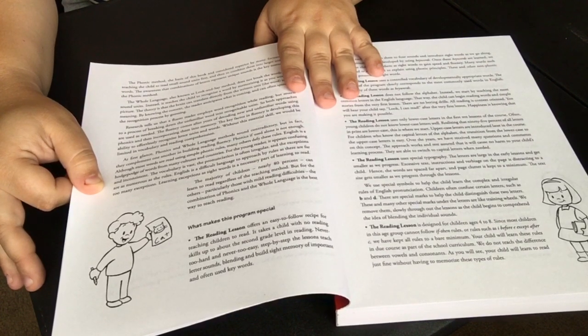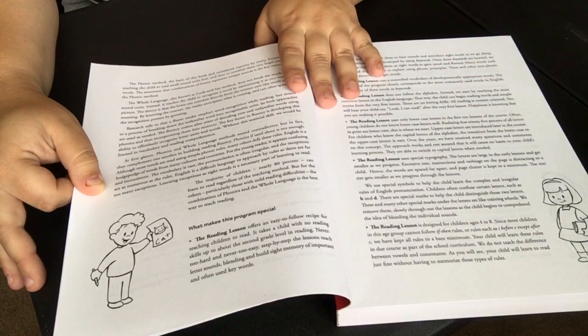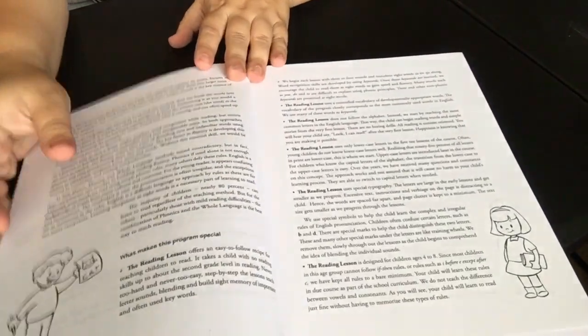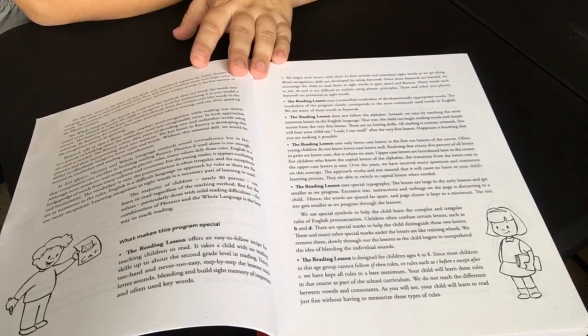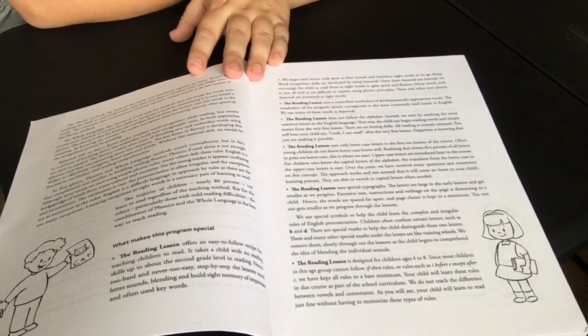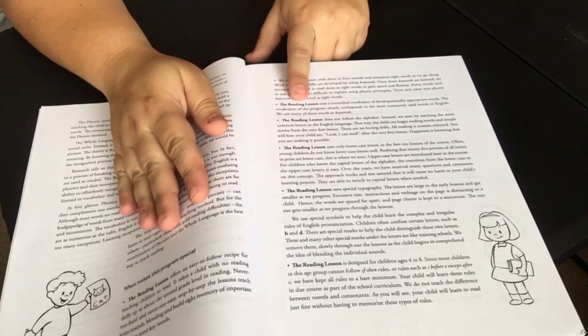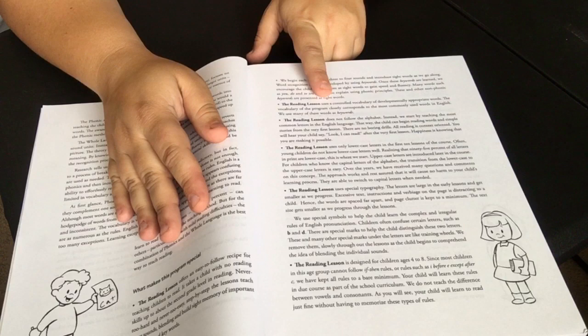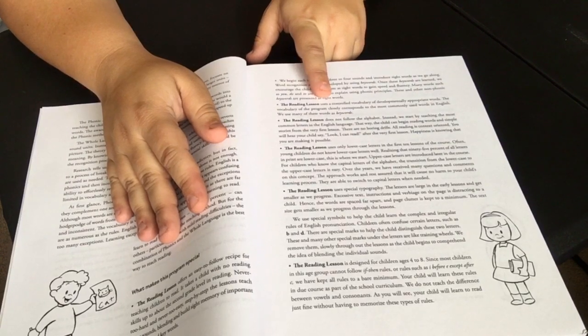They teach letter sounds, blending, and build sight memory of important and often used key words. They begin each lesson with 3 to 4 sounds and introduce sight words as they go along. The reading lesson uses a controlled vocabulary of developmentally appropriate words.